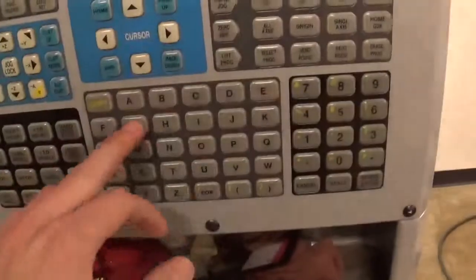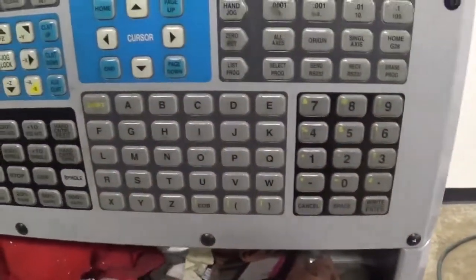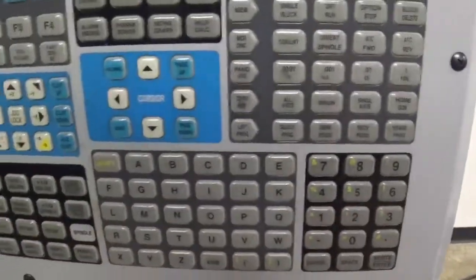There it is, got the blank screen ready for a program to be installed. So I'm going to type in, the first thing I type in is my G90, which is my absolute dimensioning. And then I also want G55. G55 is the work offset I used for this program. And I'm going to do end of block, insert.